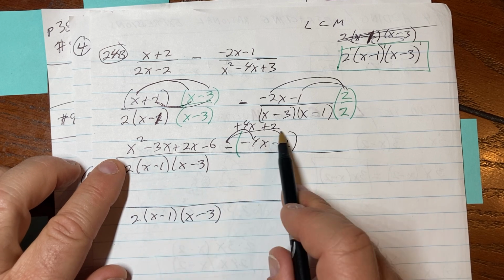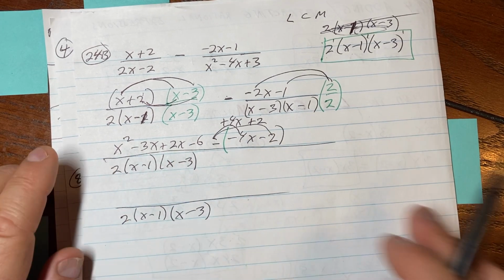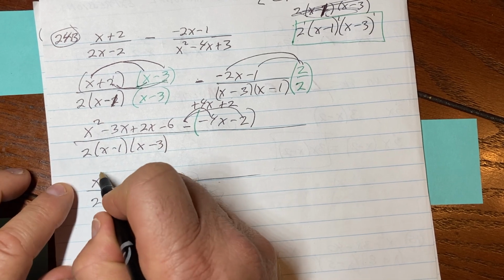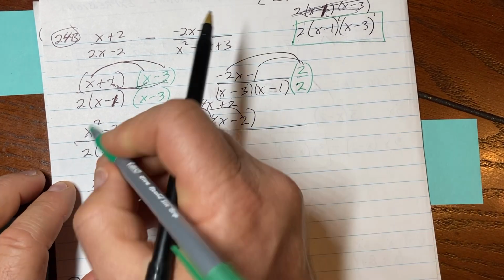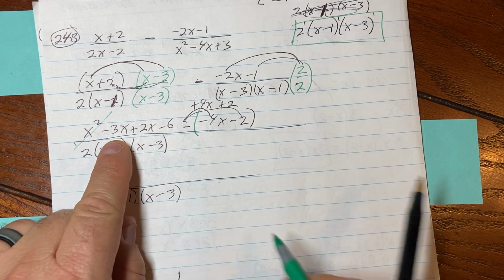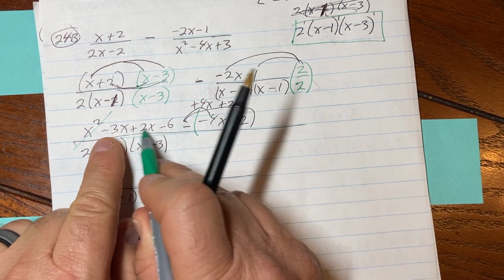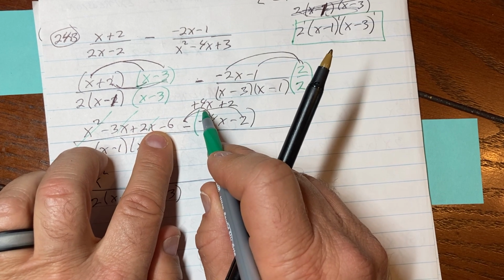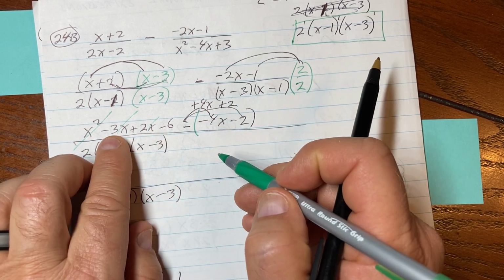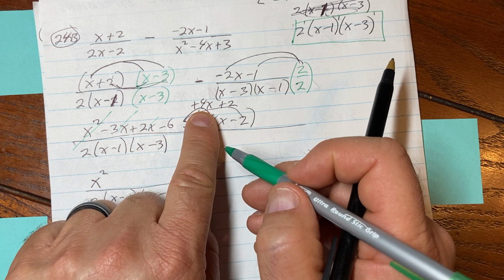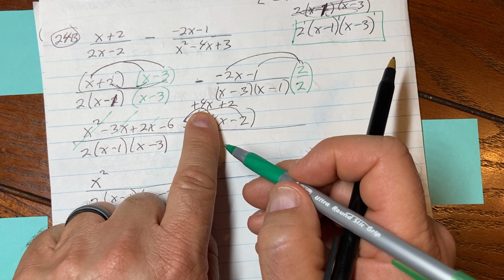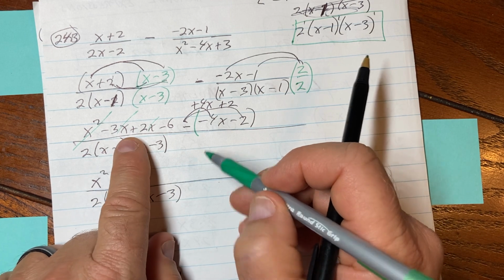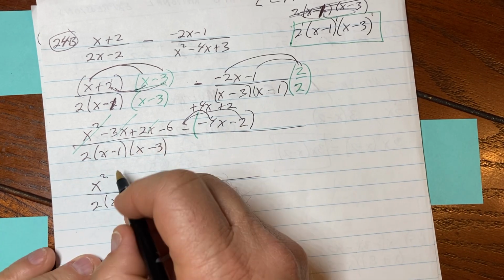So now we combine like terms. Oh, this is getting difficult. Yuck. X squared. Taking care of that. 3x, a 2x, that becomes a minus 1x. Plus that, plus 4x. Minus 1 and 4 is a plus 3x.